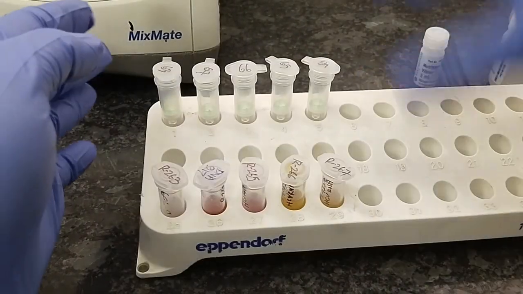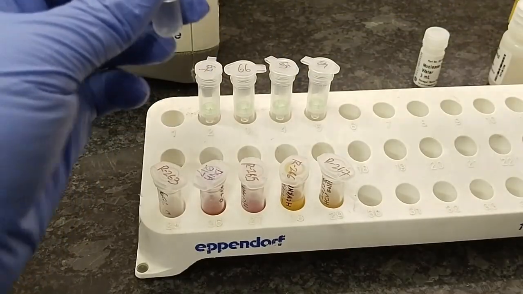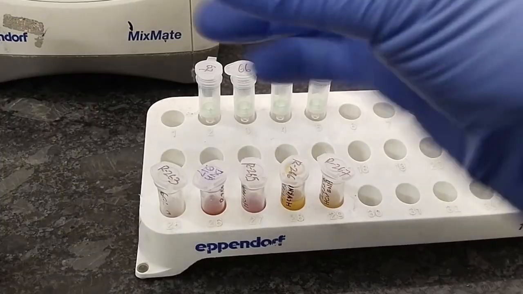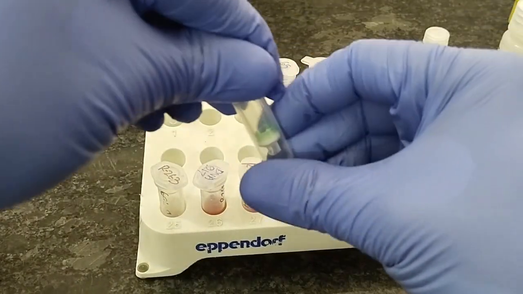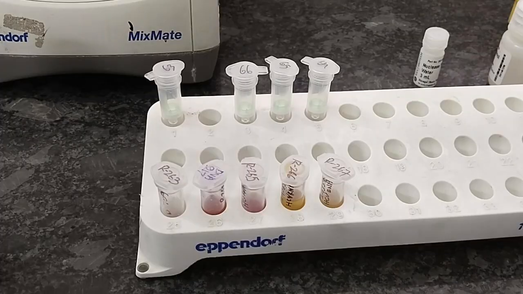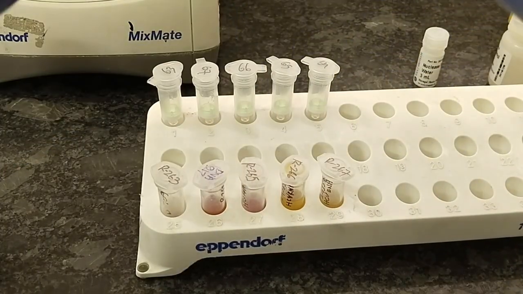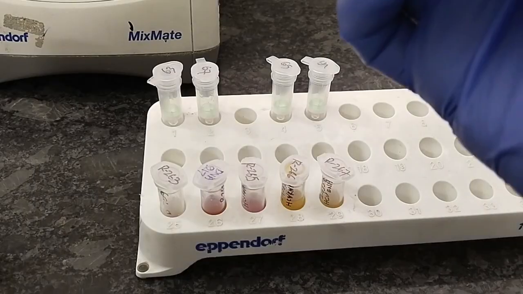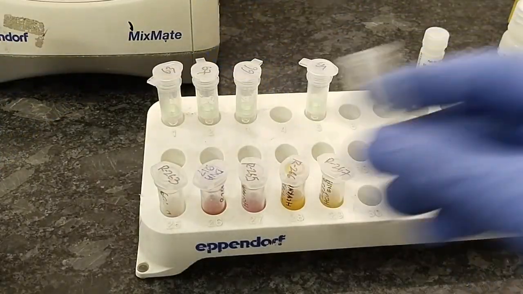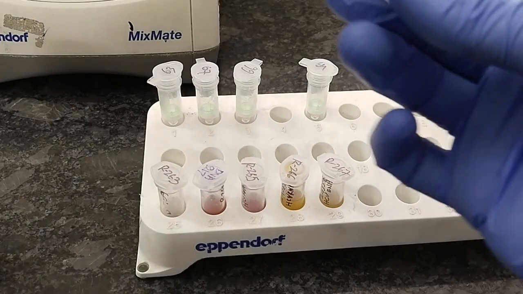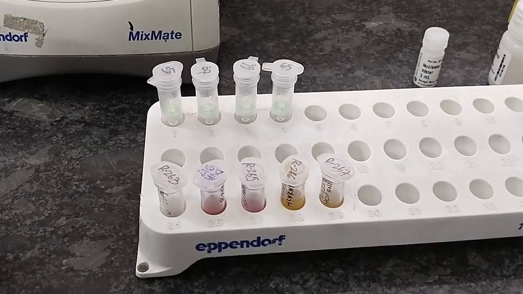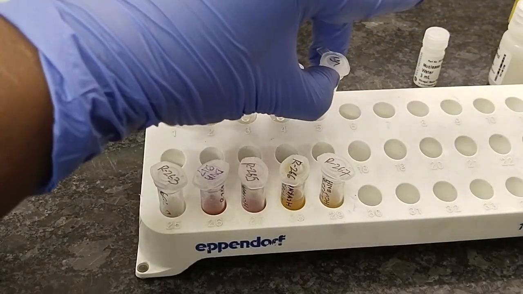In the washing step, we have done centrifugation for the second time, and it is the last step of washing. Now just discard the flow through from the collection tube. I am discarding the flow through from the collection tube and preparing the tube for the dry spin.